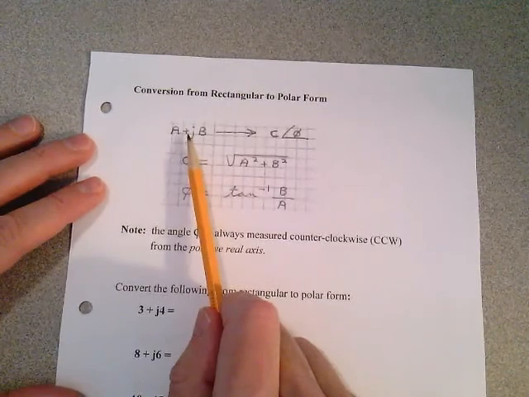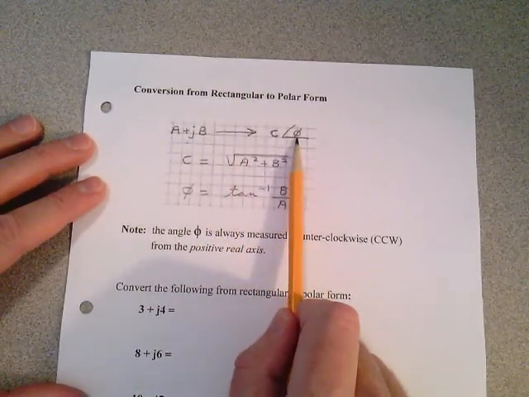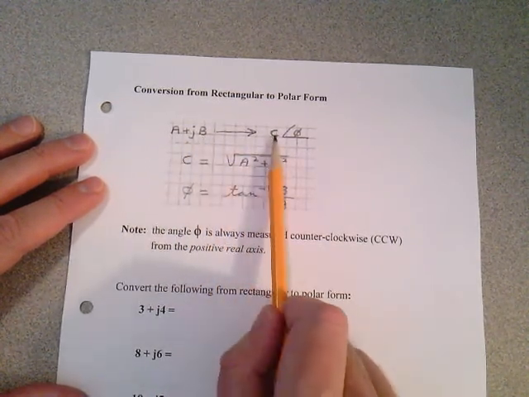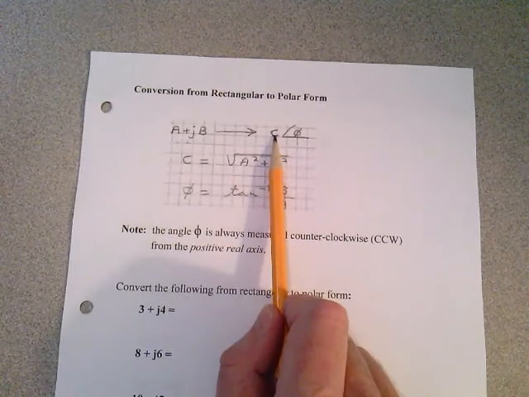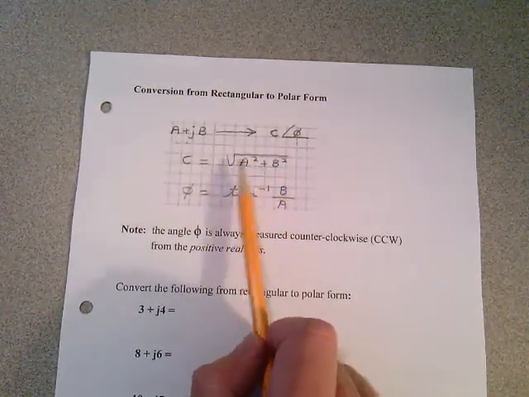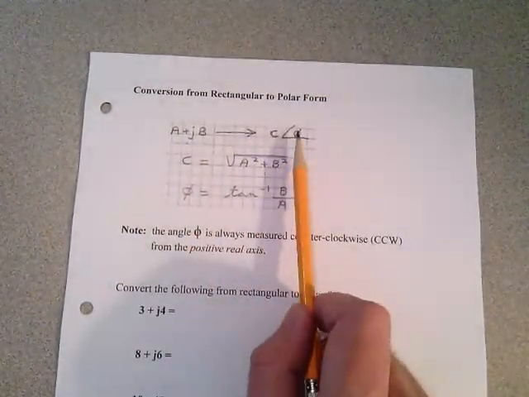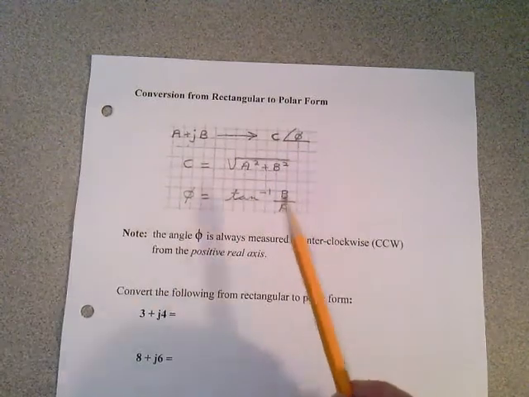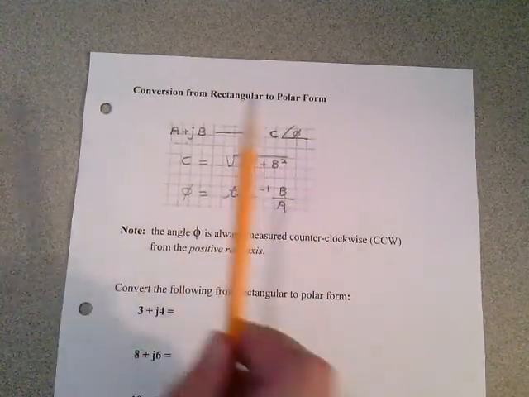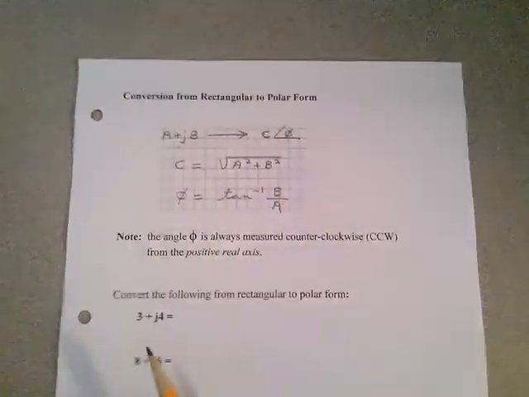Well, here's a general rectangular form, and we need to get this into a polar form. Once you know the rectangular form, using the Pythagorean theorem, this magnitude on the polar form is simply a squared plus b squared, the square root of that. And the angle associated with that is always the inverse tangent of the imaginary part over the real part. These are the two conversions.